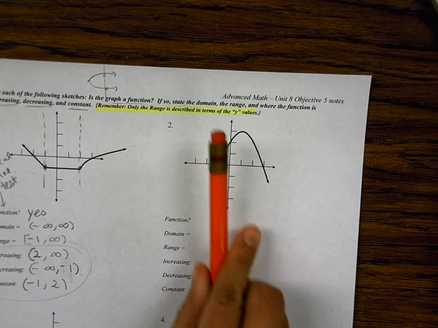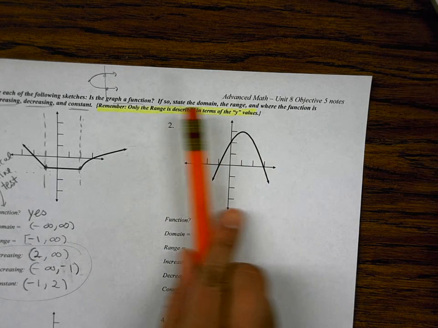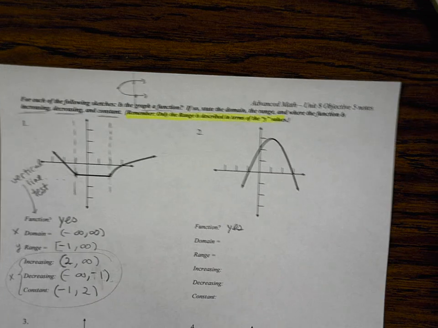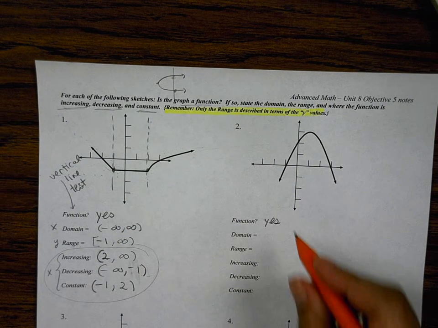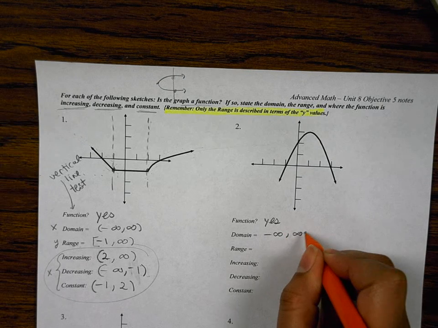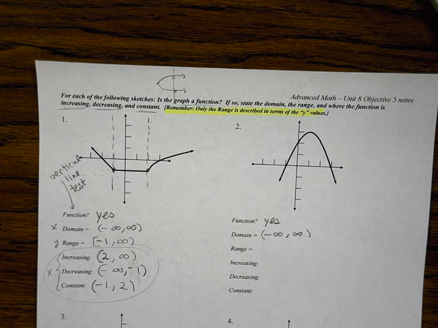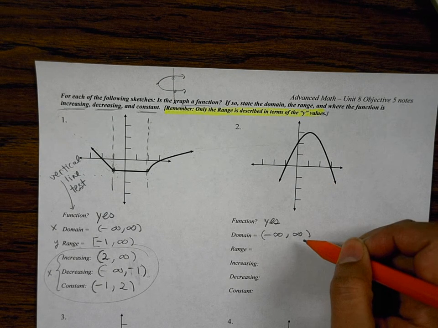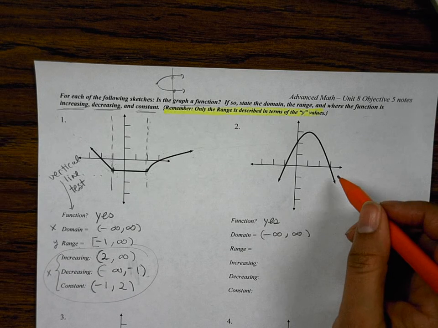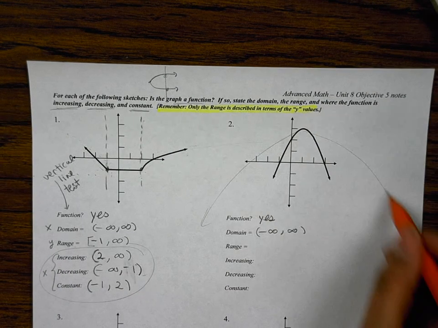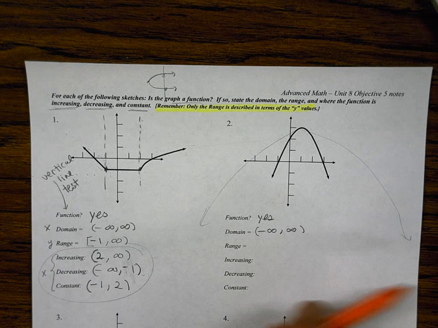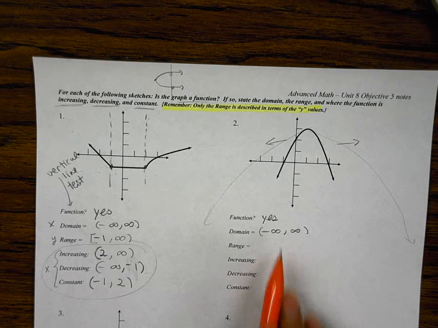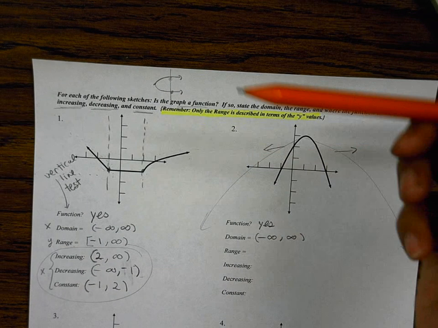All right, next one, function. Vertical line test again, and you can see all the vertical lines will always pass the vertical line test. There's no place where it crosses it twice, so we're going to say yes. Domain is the set of all x values from left to right, leftward and rightward, negative infinity to infinity. If you remember, that's always true for parabolas. Parabolas always have a domain of all reals unless there's a restriction. Yes, it's going downward, but it's getting off to infinity. It's getting really, really wide in the leftward and the rightward direction. So it's negative infinity to infinity.